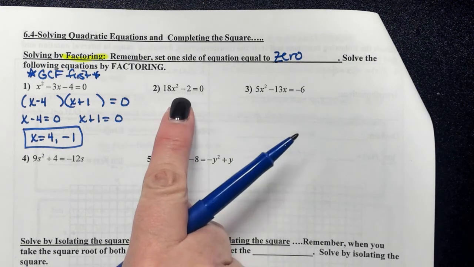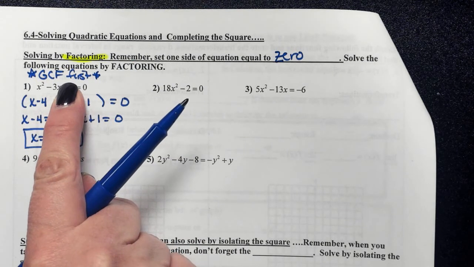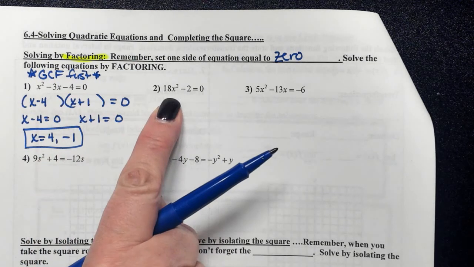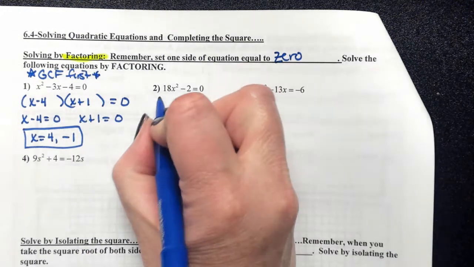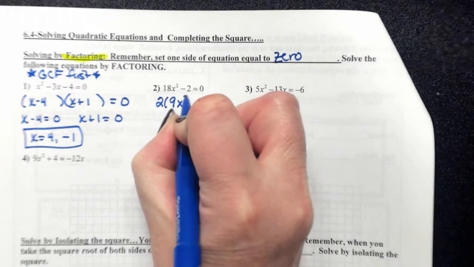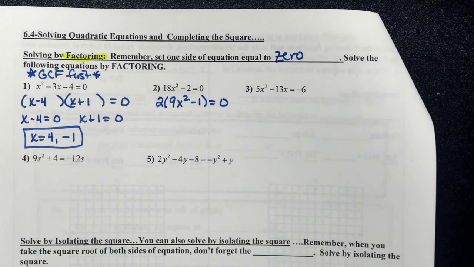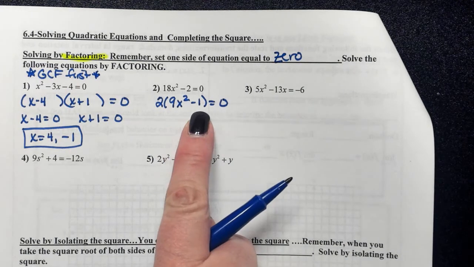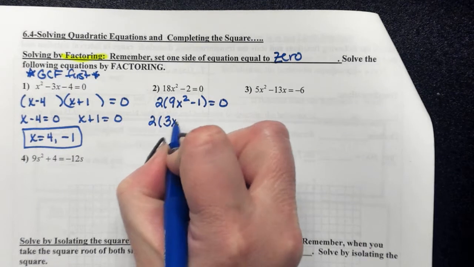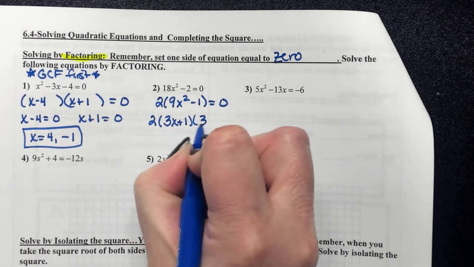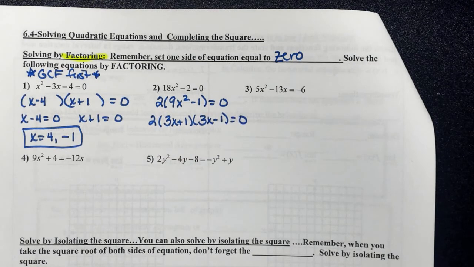Take a look at number 2. Remember, there is a GCF you can pull out of number 2. What's the greatest common factor you can pull out of number 2? 2. So I have 9x squared minus 1 is equal to 0. And then what is 9x squared minus 1 going to factor into? That's going to factor into a 3x plus 1 and a 3x minus 1. Difference of two perfect squares.